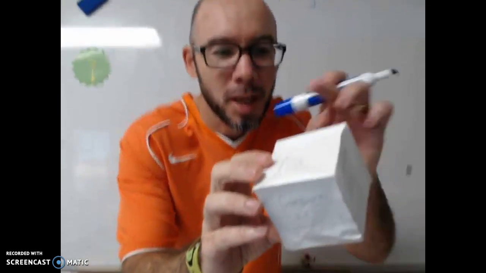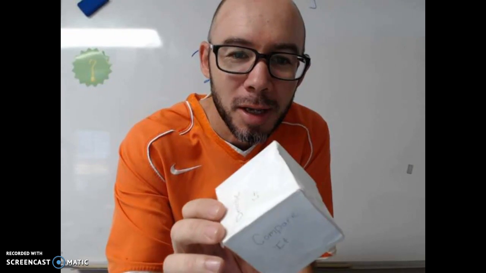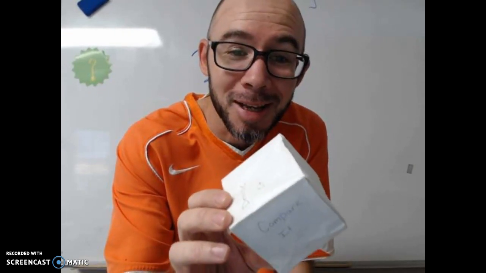A snub cube, which is taking a cube and slicing off all the corners to make triangles, gives you a 38-sided object. I'm going to make you one of them and give it to you for your birthday. That's what it looks like. Won't that be fun?